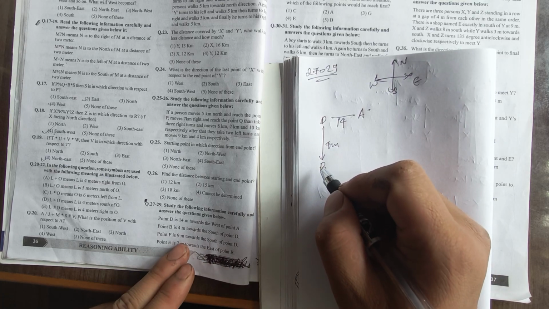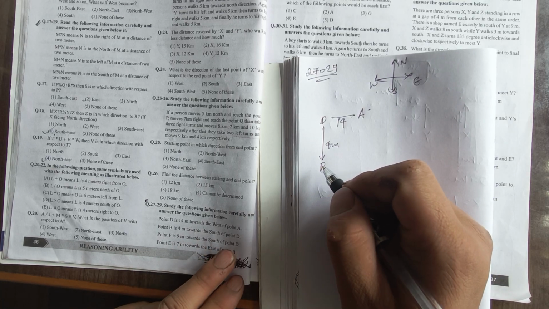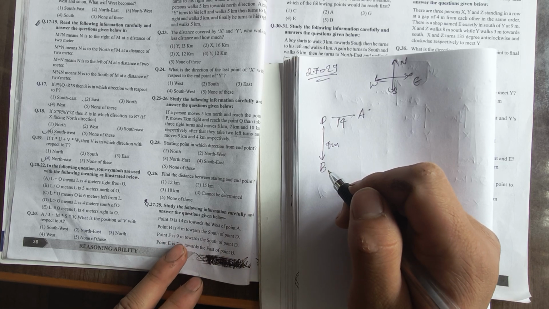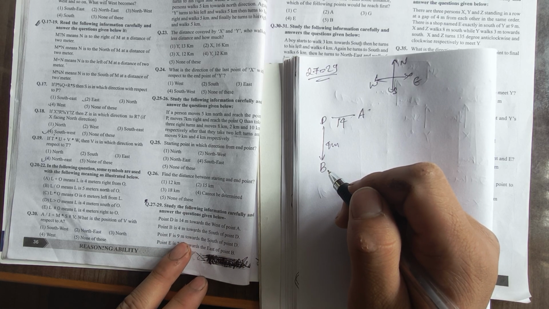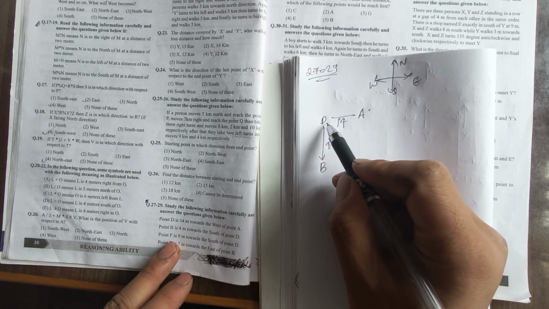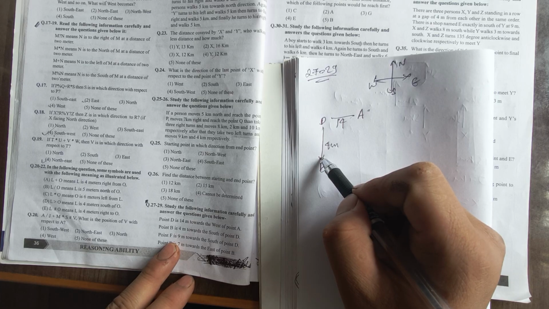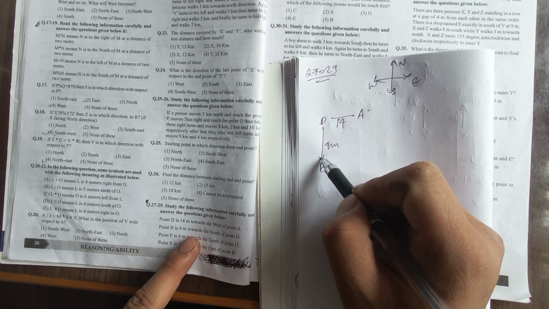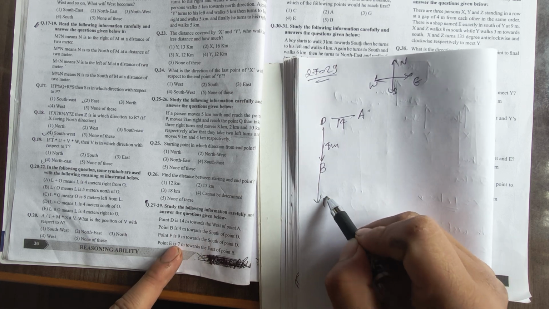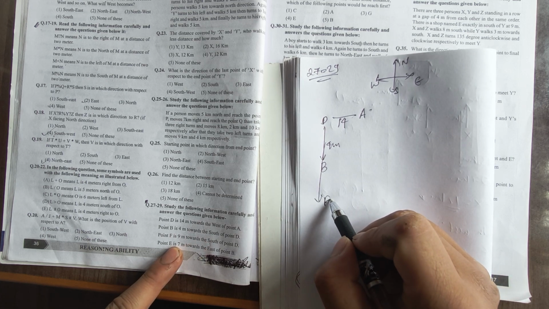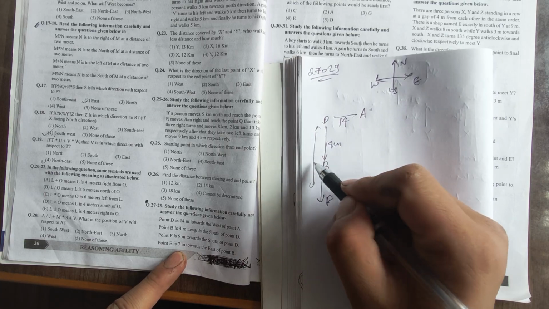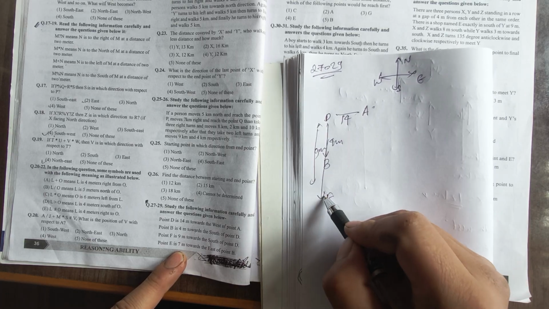Point F is 9 meters towards the south of point D. So this is point F, which is 9 meters from here to here. It's 9 meters. Okay, point F.